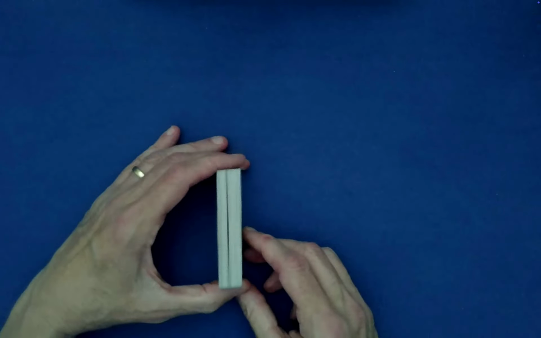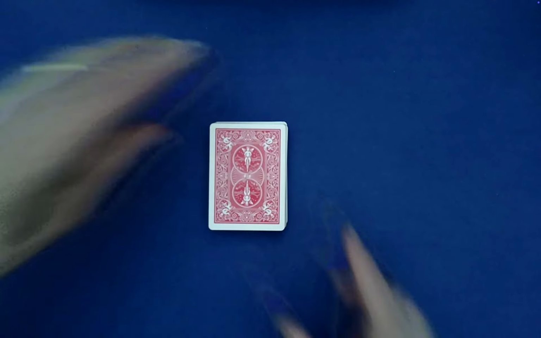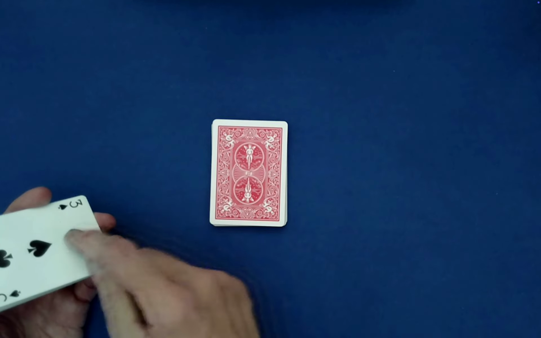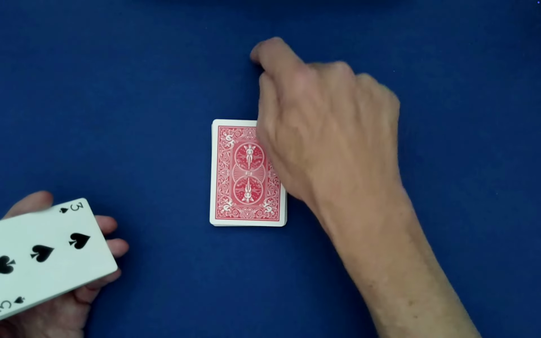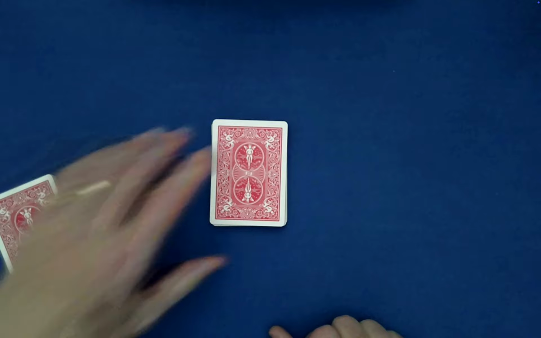So I don't know if you can see that gap there. See, there's the gap. That's where it wants to fall. You tell the spectator that you're going to randomly cut to a card, and that card value will dictate how many cards we deal here. And then from there, you just do everything that I did.